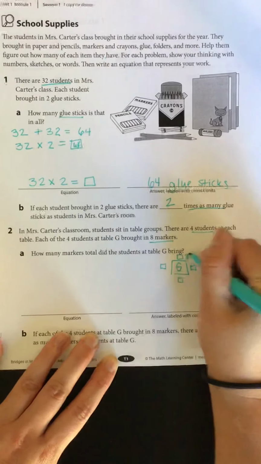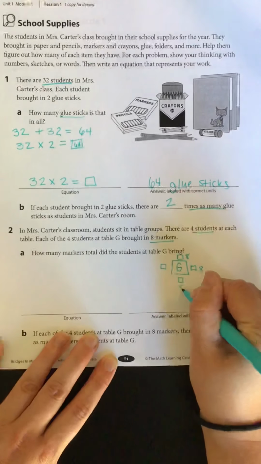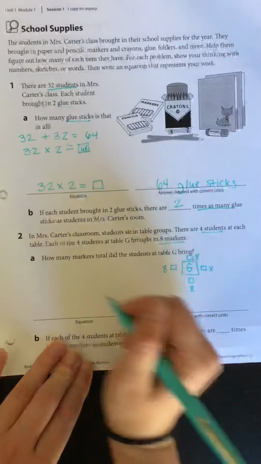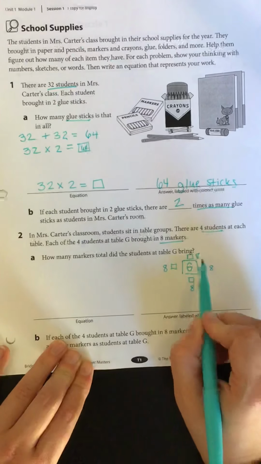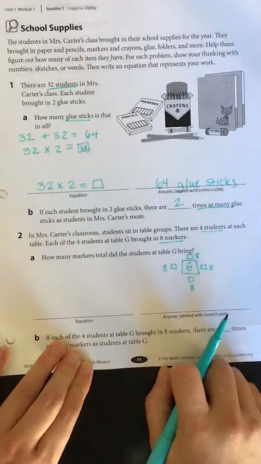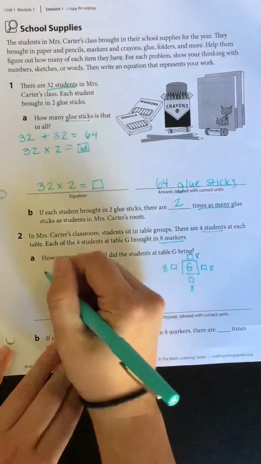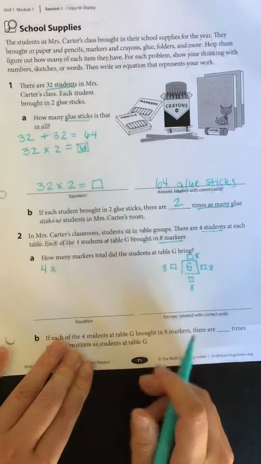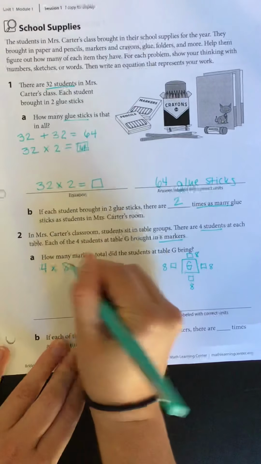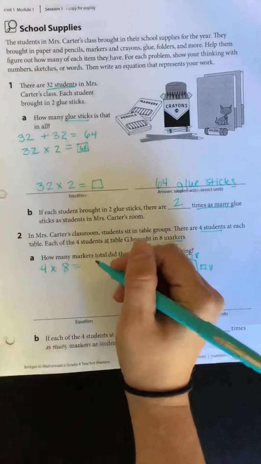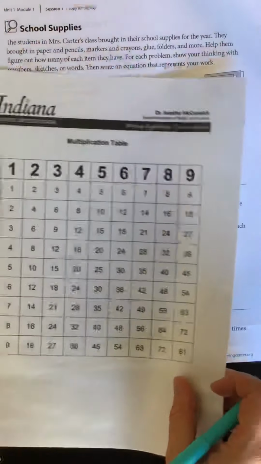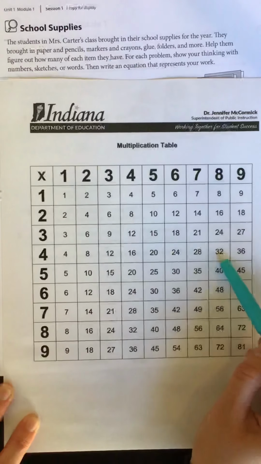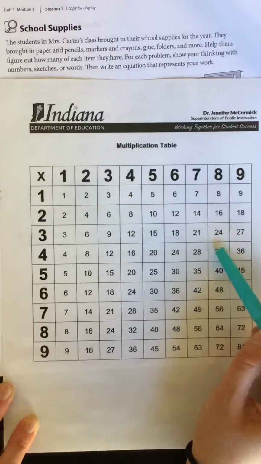So that means this student brought in 8, this student brought in 8, this student brought in 8, and this student brought in 8. So I know that I have 1, 2, 3, 4 groups of 8. So 4 groups of, remember, groups of refers to multiplication, of 8. Well, I could either use my multiplication chart and go 4 over to 8 and get 32.